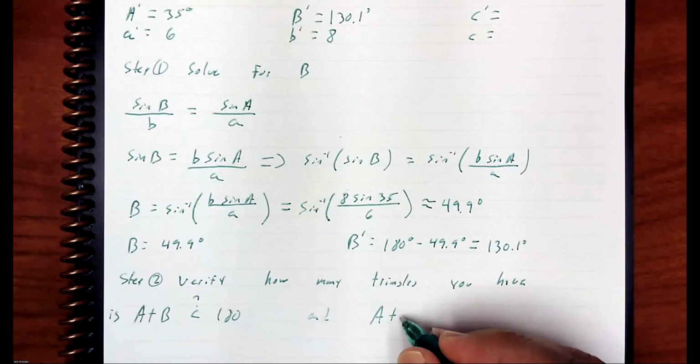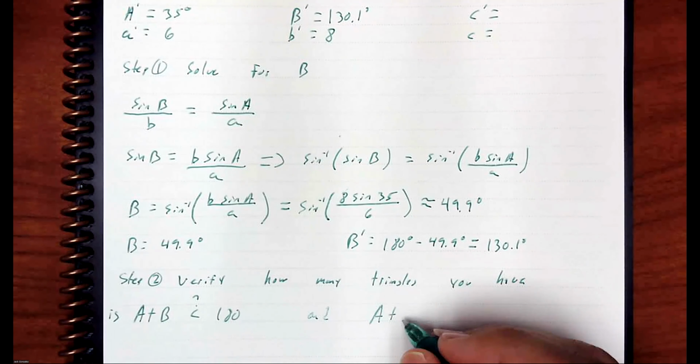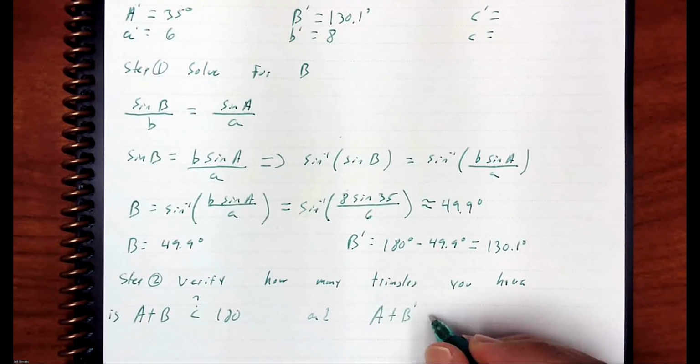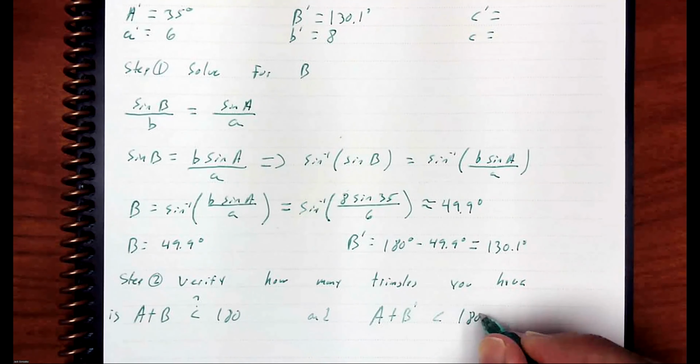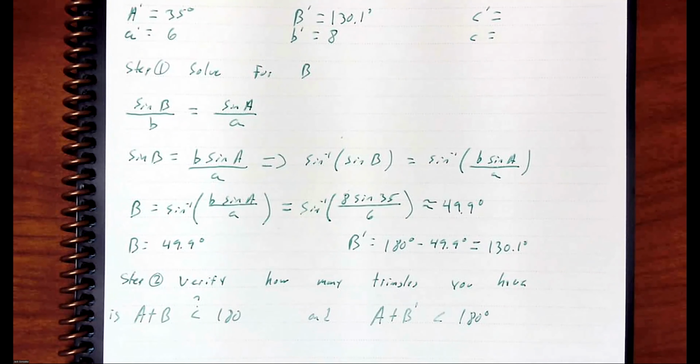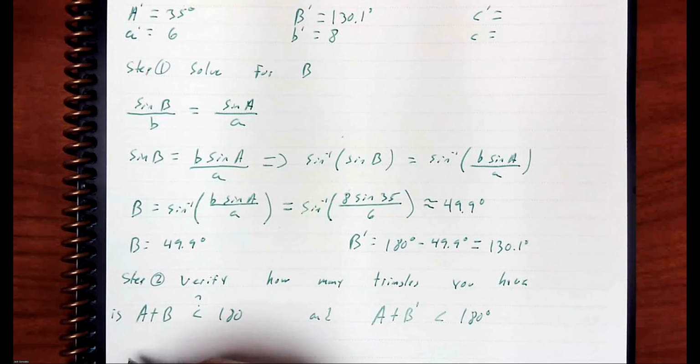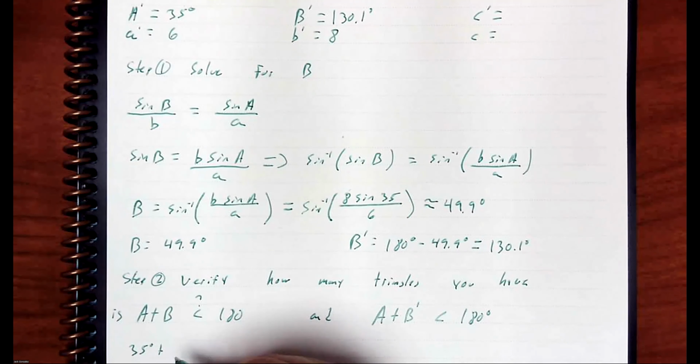And is A plus B prime also less than 180? Plug in A, you'll have 35 plus 49.9.